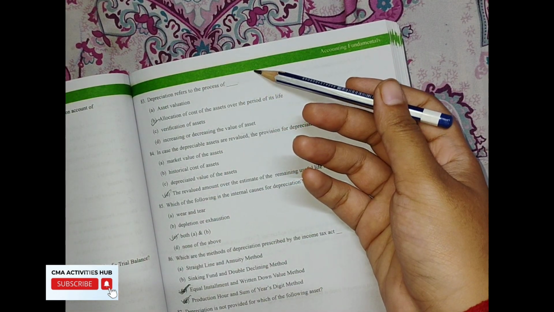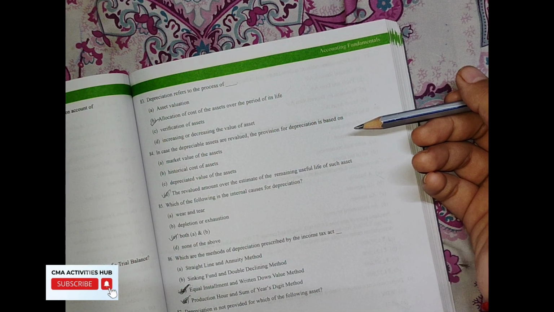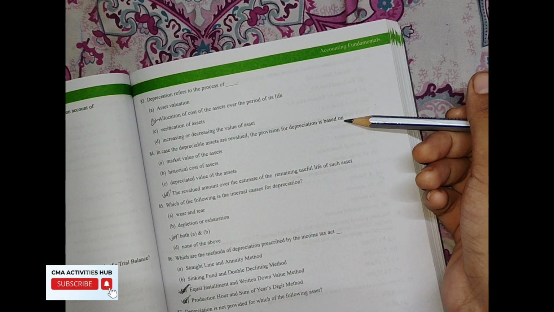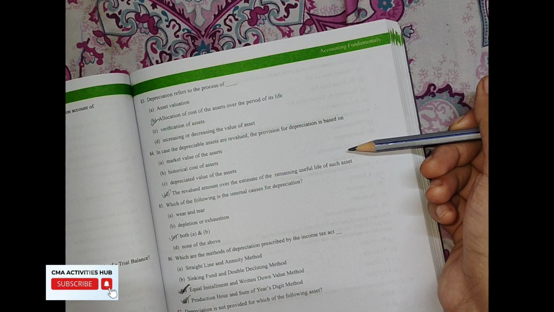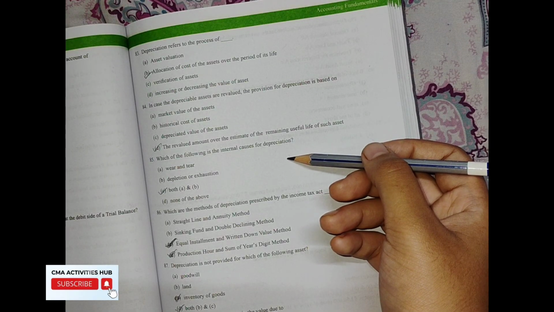Depreciation refers to the process of allocation of cost of the assets over the period of its life. In case the depreciable assets are revalued, the provision for depreciation is based on the revalued amount over the estimate of the remaining useful life of such asset. Which of the following is internal causes for depreciation? Both A and B.